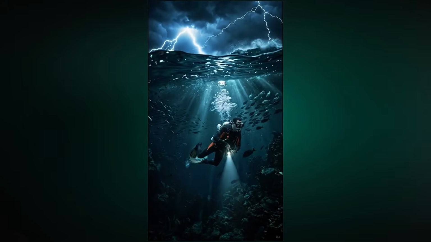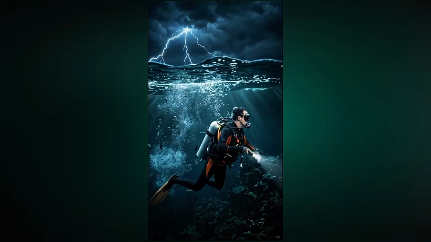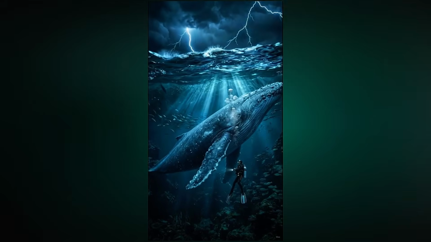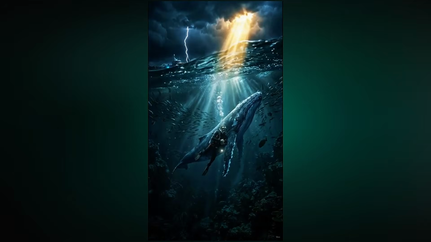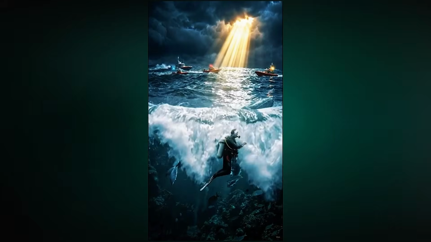Separated from his crew and running out of oxygen, he knew he had little time left. Then something incredible happened. A giant humpback whale appeared, and it wasn't there to harm him. The gentle giant stayed by his side, guiding him through the chaos toward safety.